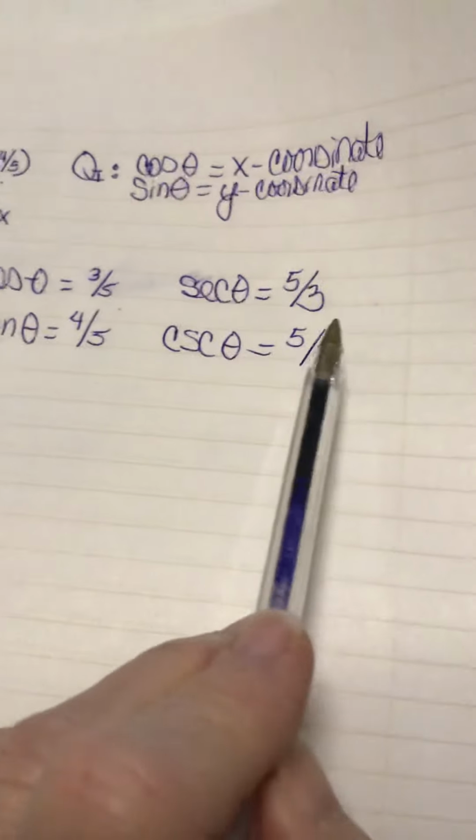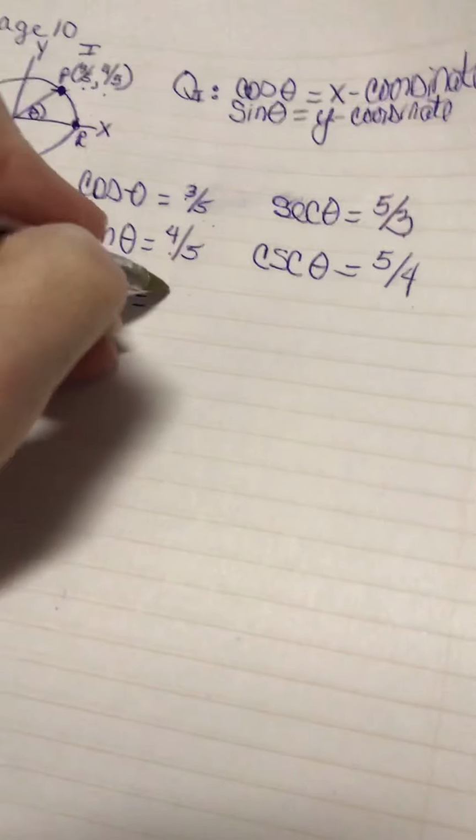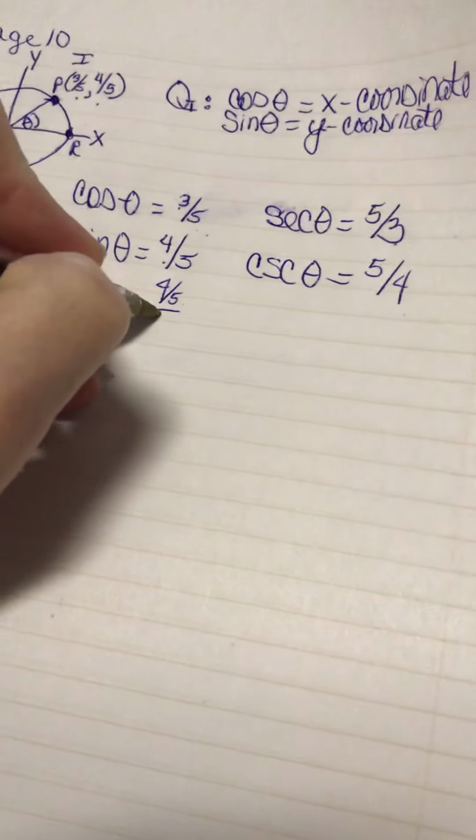Now, the one thing I said is that sine and cosine are proper fractions, and then secant and cosecant are improper, and that's always going to happen. Tangent is sine divided by cosine. So if you take 4/5 divided by 3/5 and use your calculator, or you go back to when we did fractions, the common denominators will cancel, and you have 4/3. Your cotangent now is going to flip over and it's going to be 3/4.